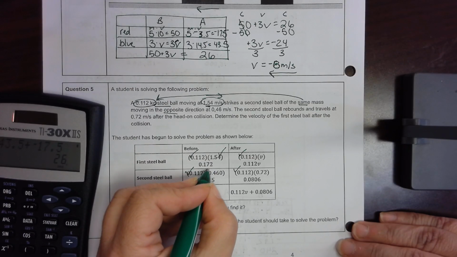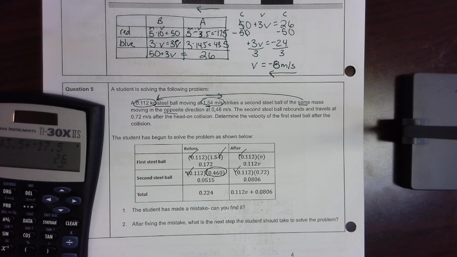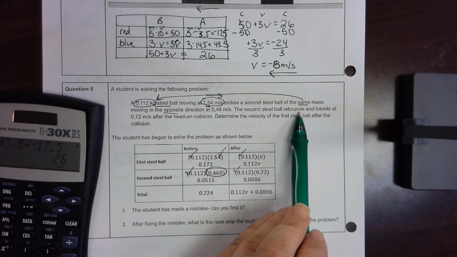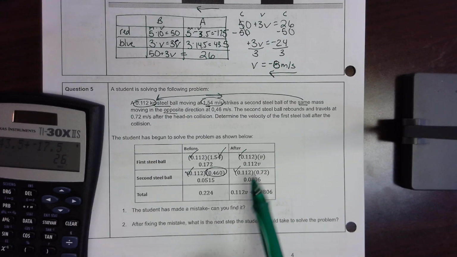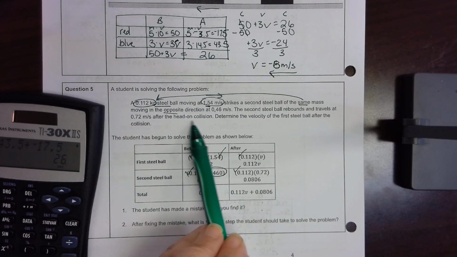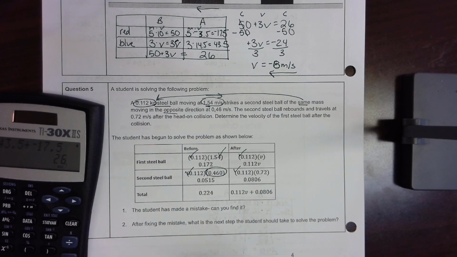Let's check. Oh, nope, we got a problem. That should be negative. The second steel ball, let's continue. The second steel ball rebounds and travels at 0.72 meters per second after the head-on collision. So it rebounds, it means it starts traveling the other way. So that's correct. This box is correct. This is our mistake.